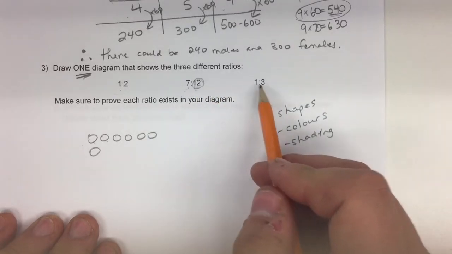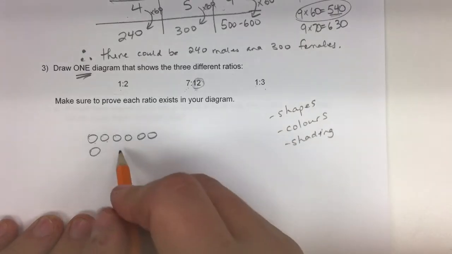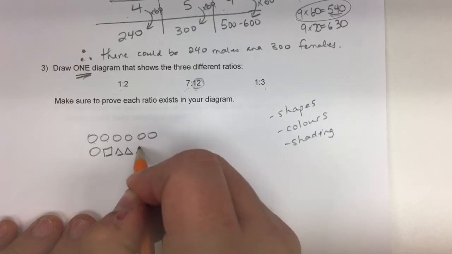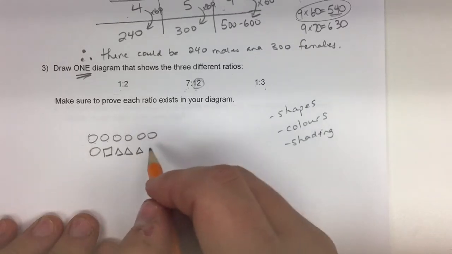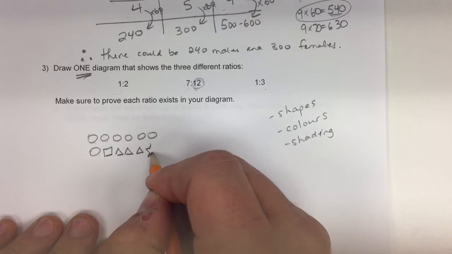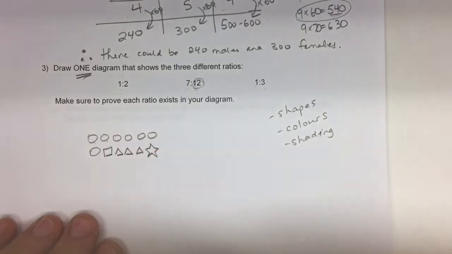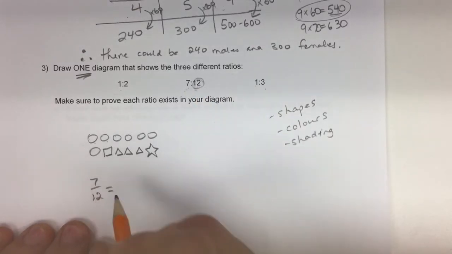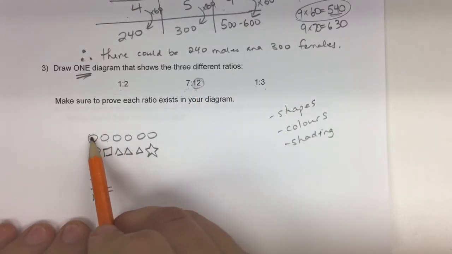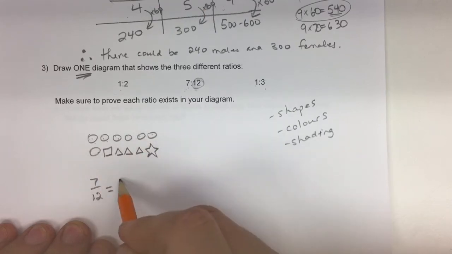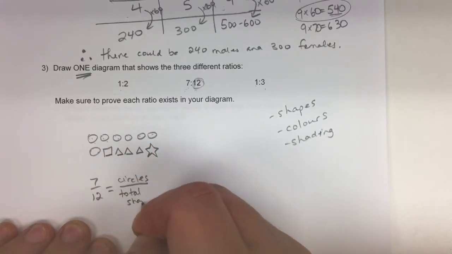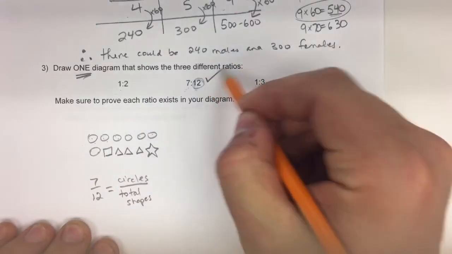Now I have another ratio, 1 to 3 here. So I'm going to maybe do a 1 to 3 ratio. So here's 1, and then I'll do 3 of a different shape. So in this case right now I have my 7 to 12 ratio. My 7 to 12 ratio is there's 1, 2, 3, 4, 5, 6, 7 circles. And there's 12 shapes in total. So I got this one.